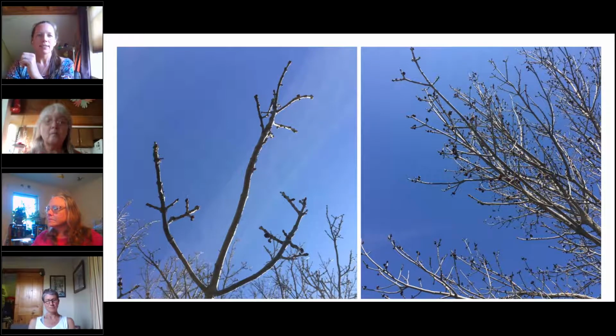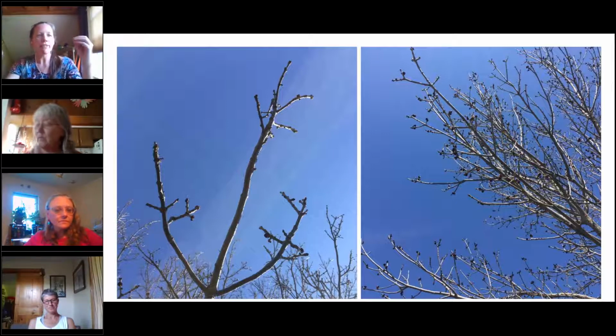Another very common oppositely branched tree in Vermont are maples. So you'll certainly see a lot of those on your travels. But really the ash trees have this very stout makeup to them as you look at the branches. They're very fat compared to a maple, which tends to be a lot more wispy.